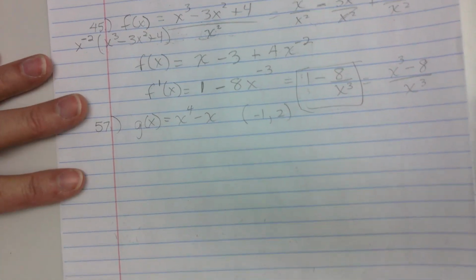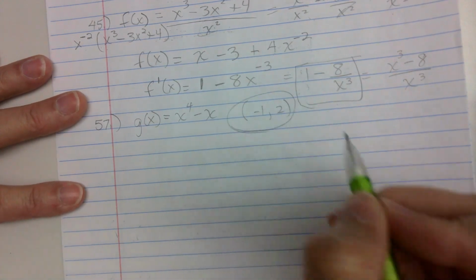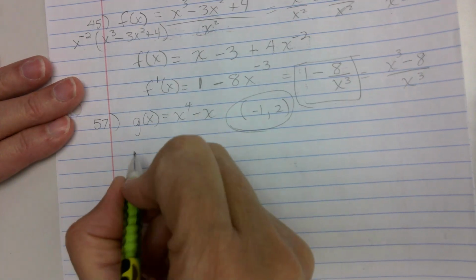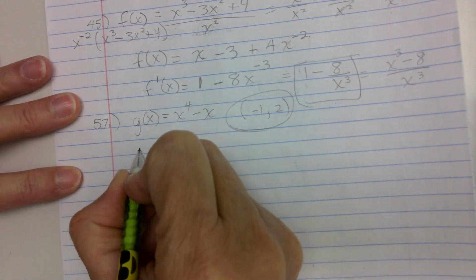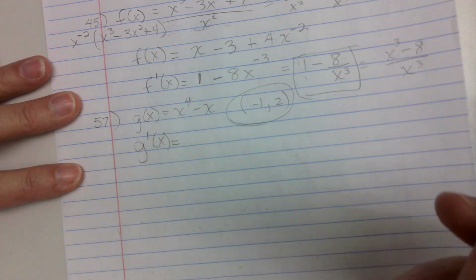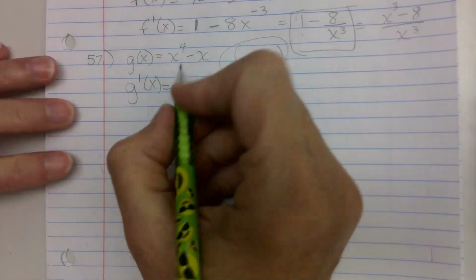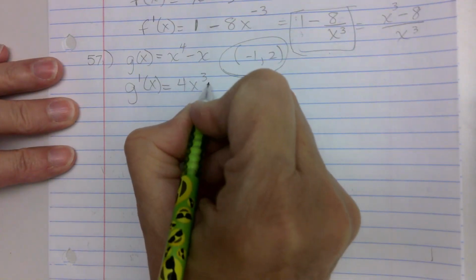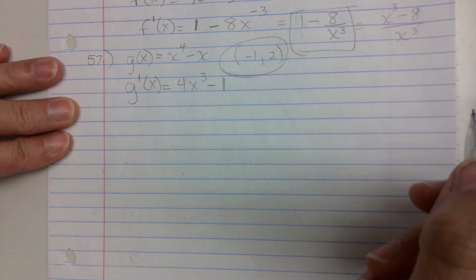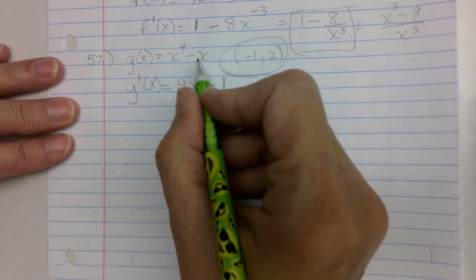So if we're writing an equation of a tangent line, we need a point given, and we need a what? Slope. How do we get the slope? The derivative, which would be what? 4x cubed minus the plain old 1. Oh, it's 1. I kept trying to put 0. Yeah. Derivative of x is 1.